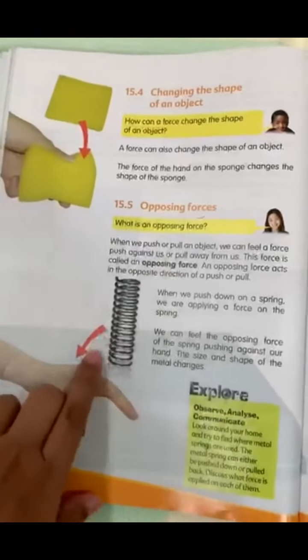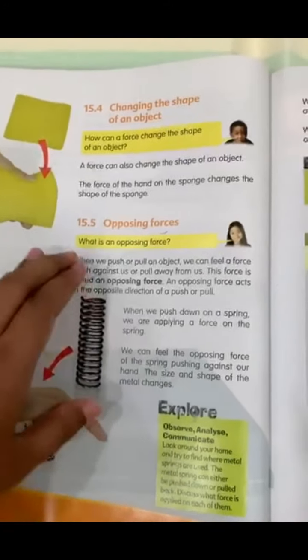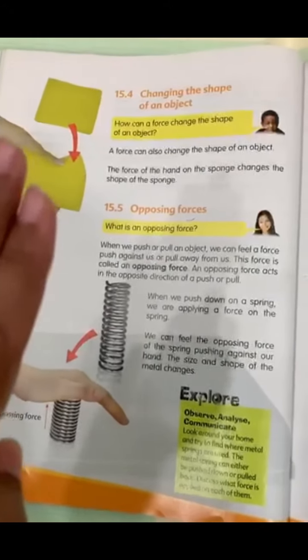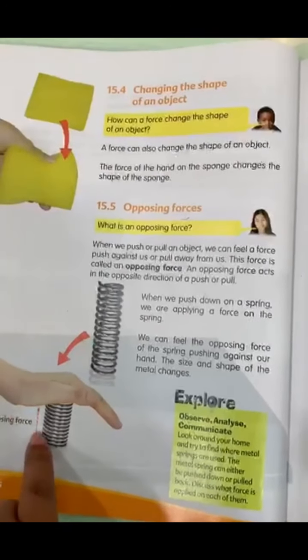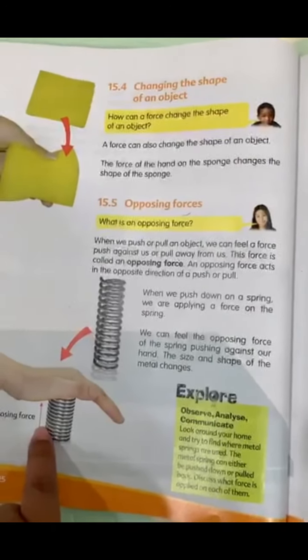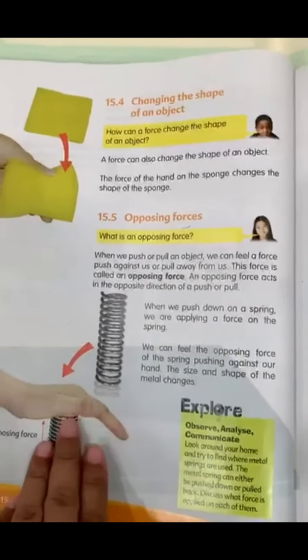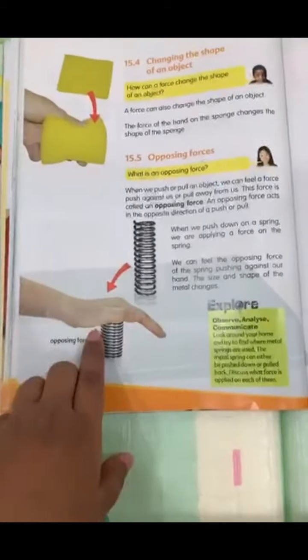For example, this is a spring. Whenever you push down the spring, you are applying force on the spring. And as you press down the spring, you can feel the opposing force of the spring pushing against your hand. By the action of you pushing down the spring, it can make the size and the shape of the metal change. So as you push down, you can feel like something is pushing your hand up. Okay, so that is the opposing force.